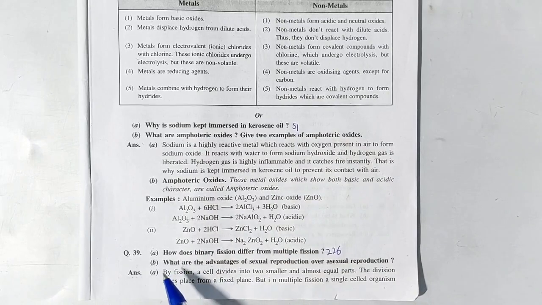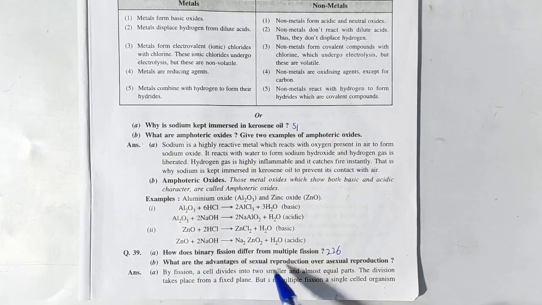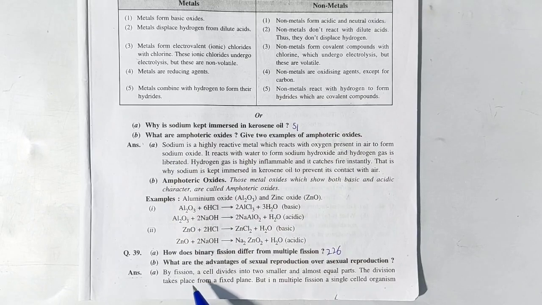Our next question is, how does binary fission differ from multiple fission? By binary fission, a cell divides into two smaller and almost equal parts. The division takes place from a fixed plane.